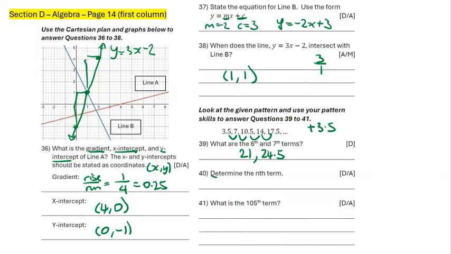Question number 40, determine the nth term. So the nth term, remember, relates a little bit to the gradient that we've talked about. So the gradient, the rate of change here is 3.5. So it's going to be 3.5n. And after that, you normally plus something. And that something comes from the number that would have been immediately before the pattern. So if I went backwards, here it would have been 0. So that means we're doing plus 0, technically.